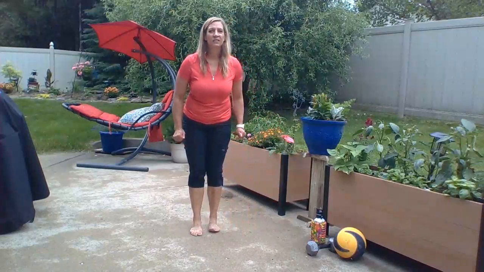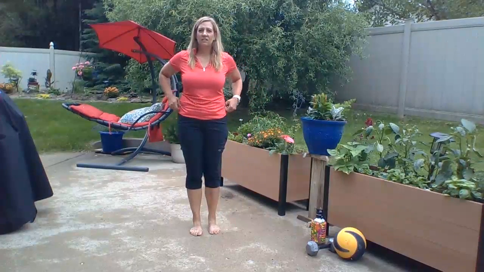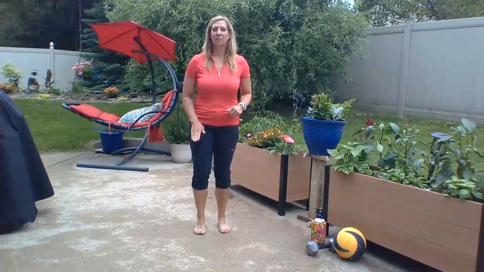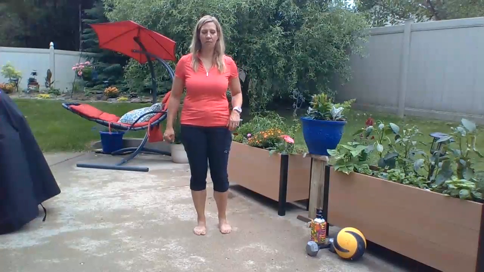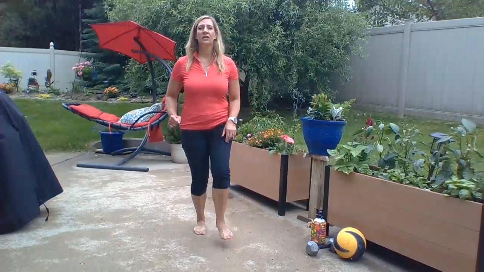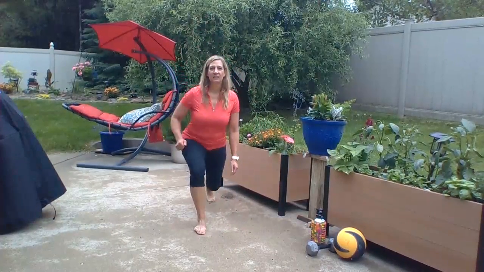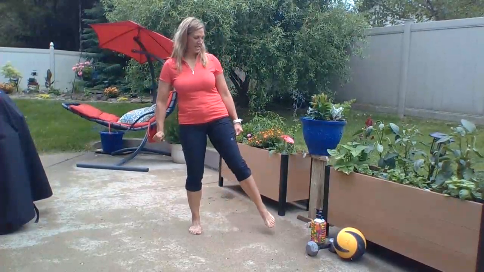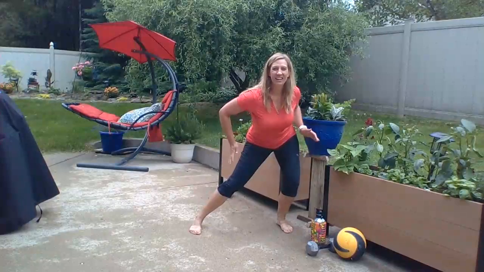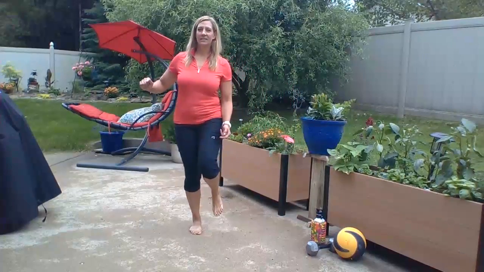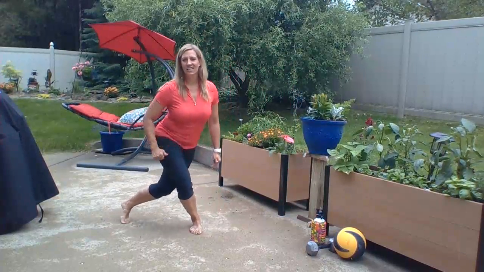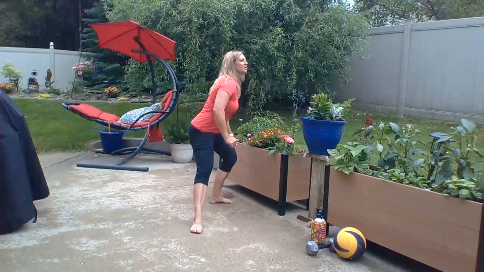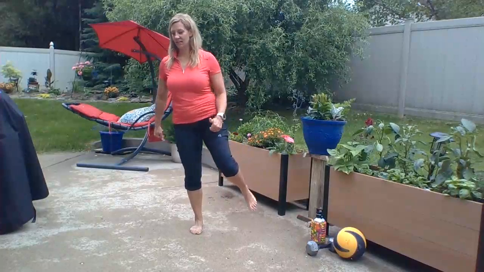Okay? Now to challenge that as a balance exercise, you're not going to touch back at home. I'm going to start back on my right leg as home. I'm going to lunge, balance, lunge, balance, lunge, and shifting our weight, balance, lunge, curtsy, balance, turn, lunge, balance.